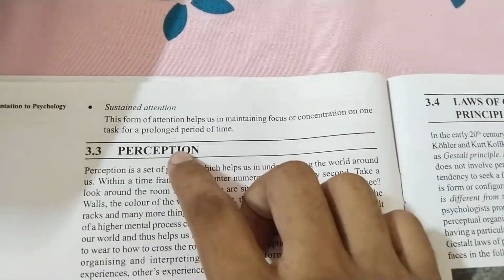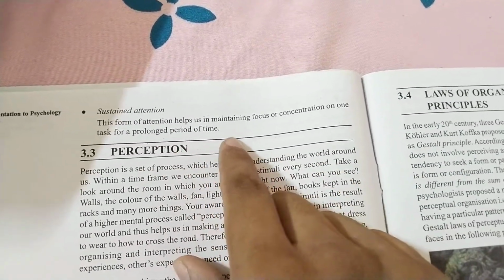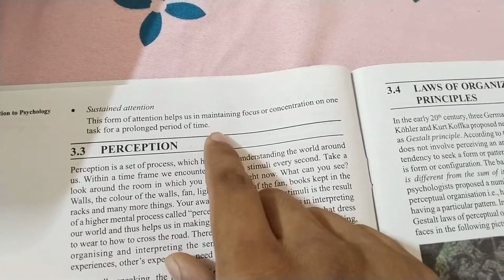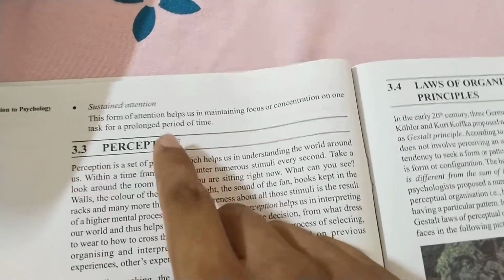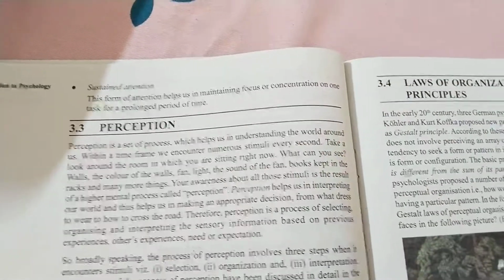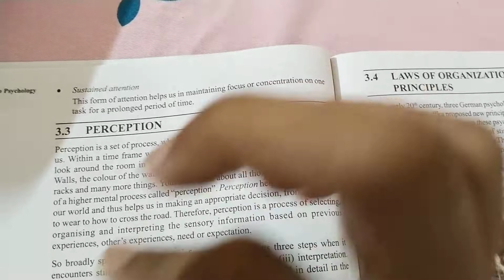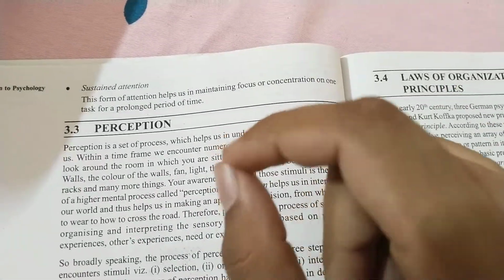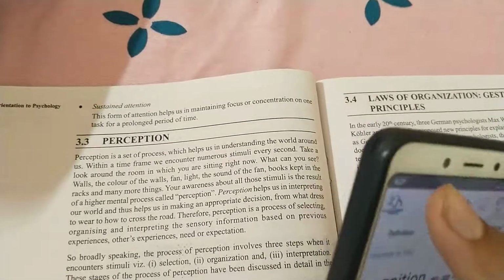Now moving on to the last kind of attention, that is sustained attention. This form of attention helps us in maintaining focus or concentration on one task for a prolonged period of time. This sustained attention is very, very rare, and it is found only in a very few percentage of people. But with practice, you too can have this, obviously. So sustained means over a long period of time. Let's check what sustained means quickly.